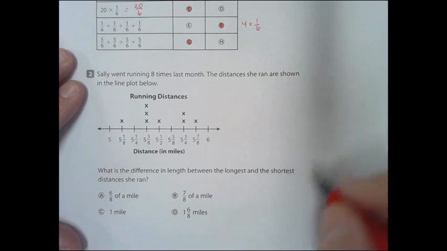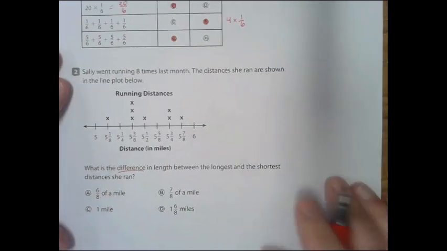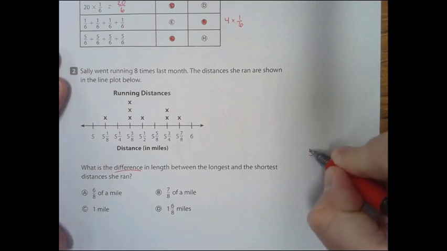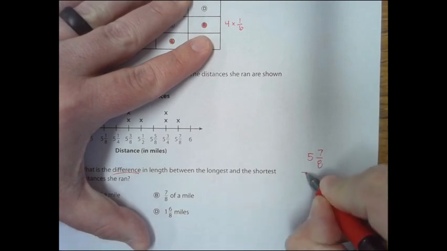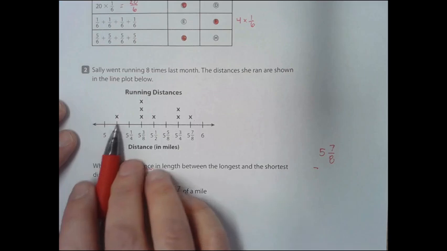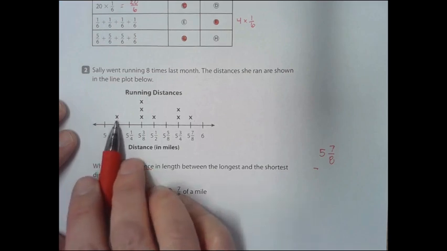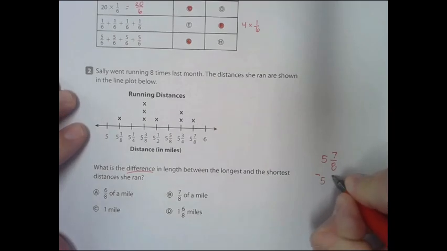Okay, so we're going to have to subtract since we're looking for the difference. I'm going to do that here off to the side. So we got to go 5 7/8, and we got to subtract from the shortest distance. The shortest distance is the one here on the far left at 5 1/8, because that's where our x is over here. So minus 5 1/8.